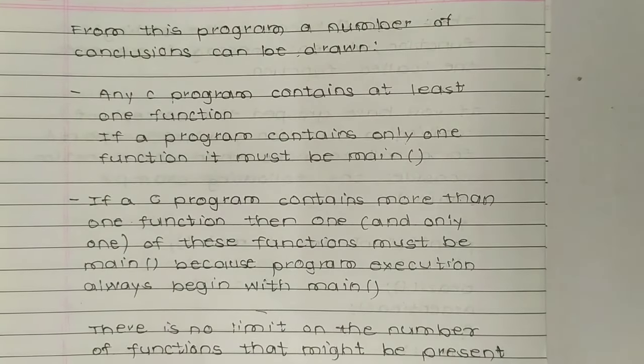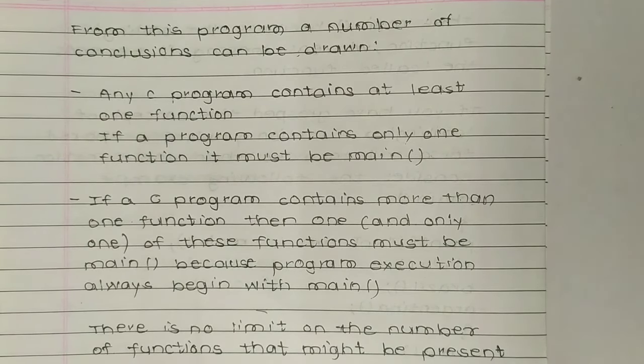From this program, a number of conclusions can be drawn. First, any C program contains at least one function. If a program contains only one function, it must be main. So at least one function is compulsory.